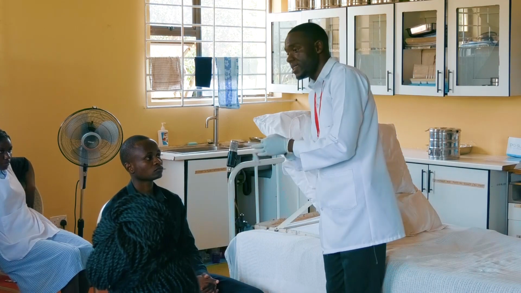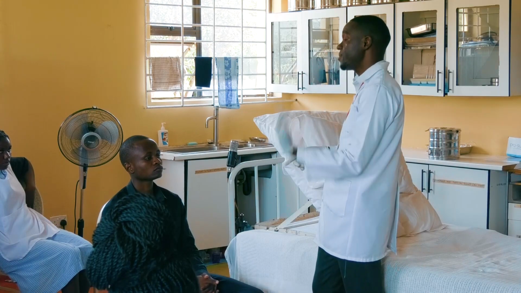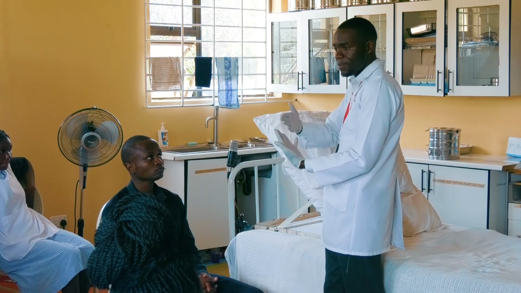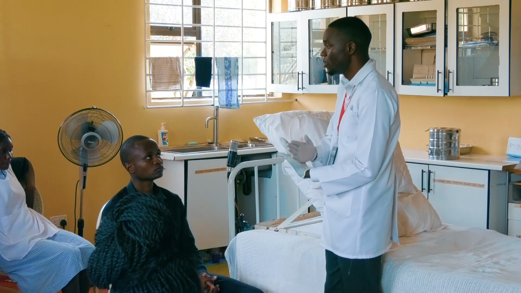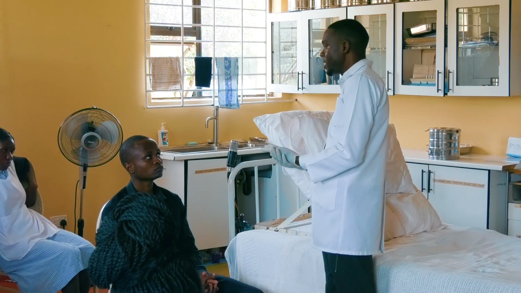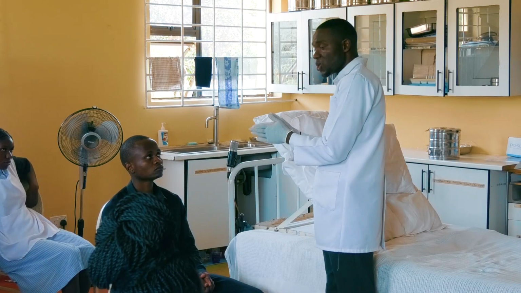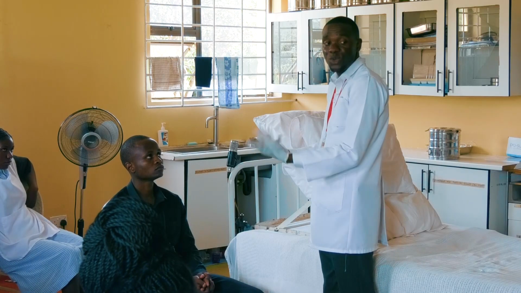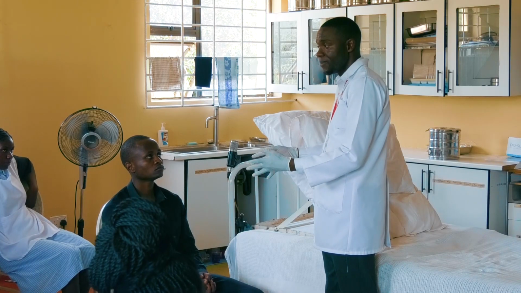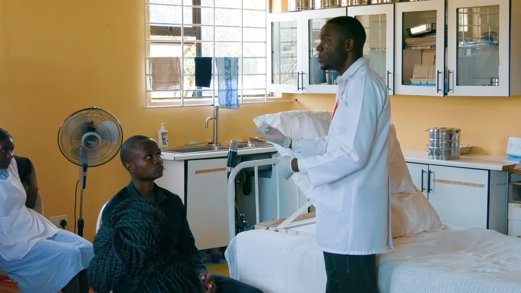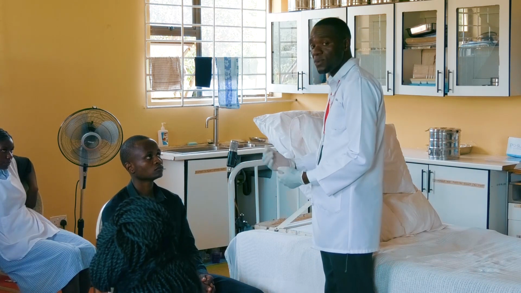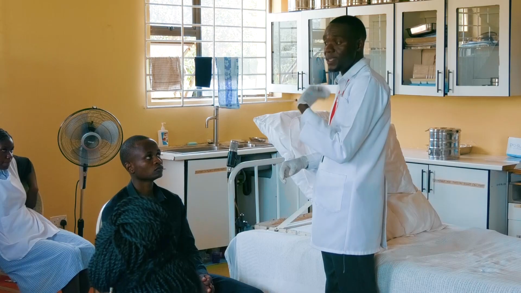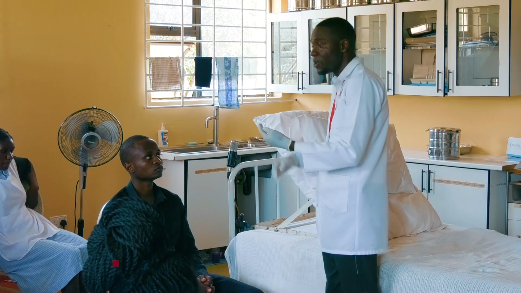Then the other thing I'm going to ask is where they are coming from, the church they go to, and the occupation. Then we go to the social aspect. What do they do in their free time, right? For the social aspect, I'm going to ask if the patient smokes, if the patient drinks, or takes alcohol.